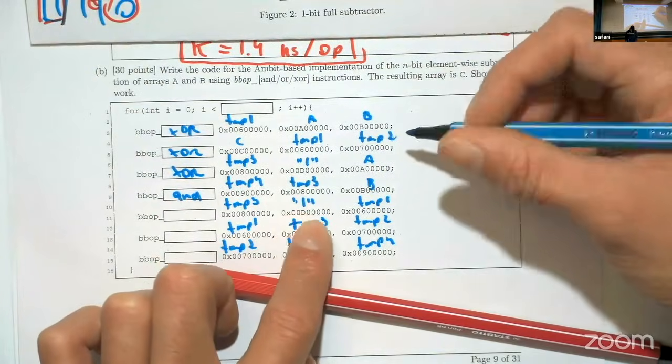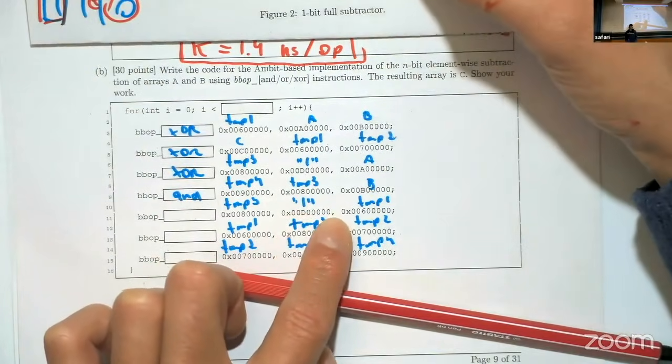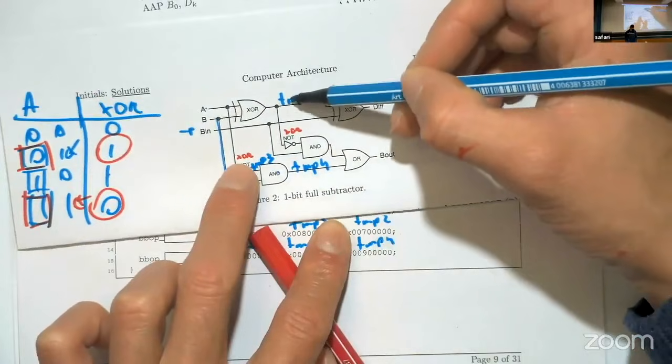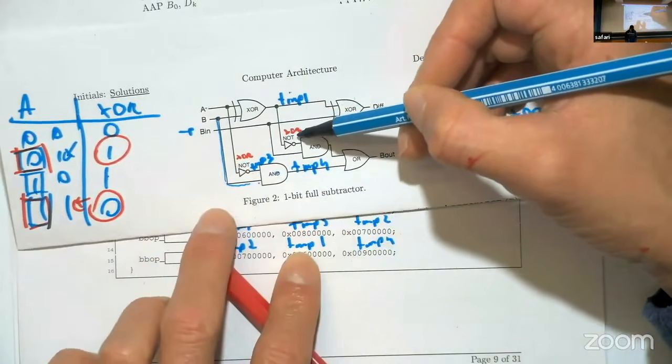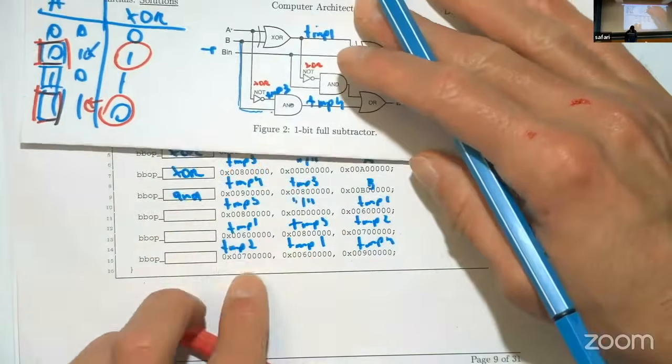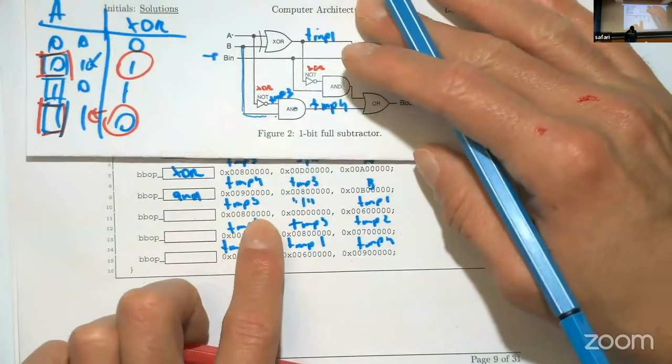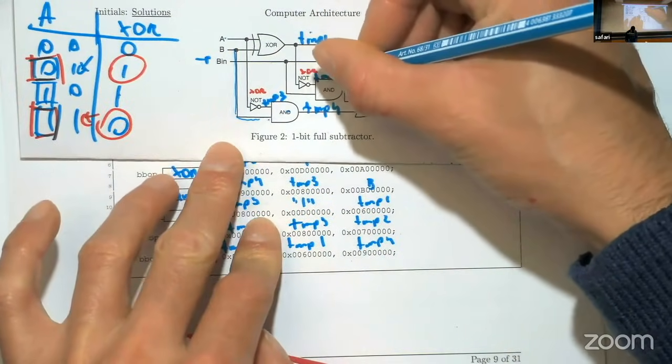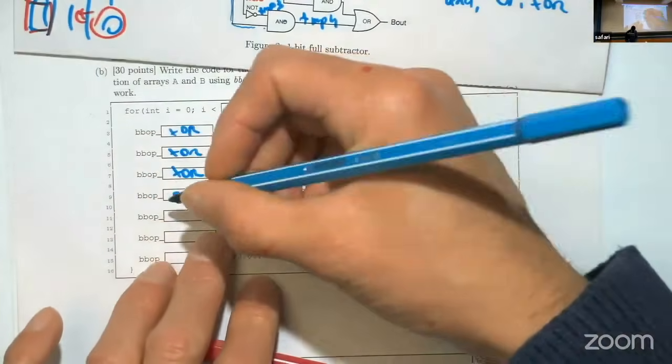Then you have one with temp1. So this is temp1. Oops, sorry. This is temp1, and that is a 1. So this is definitely this NOT gate here, generating temp3. So this is a XOR.